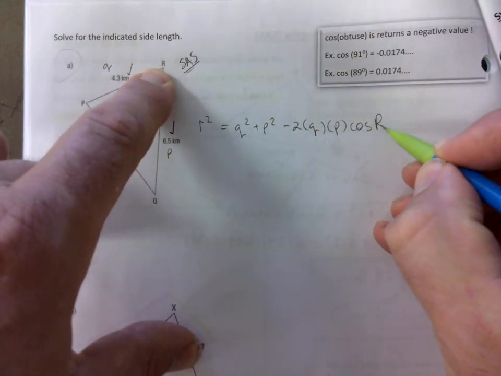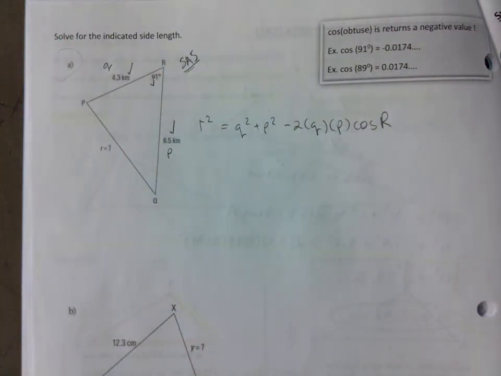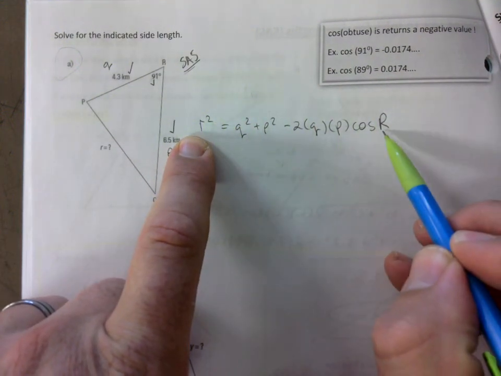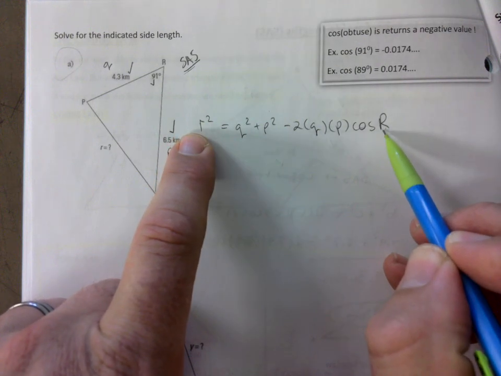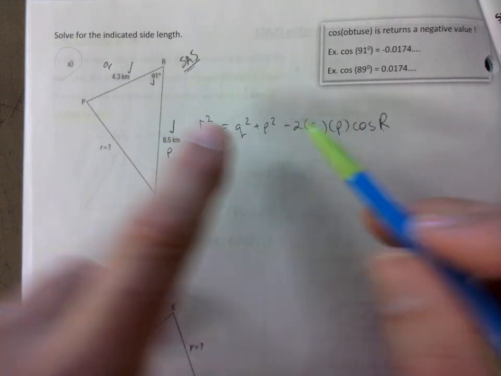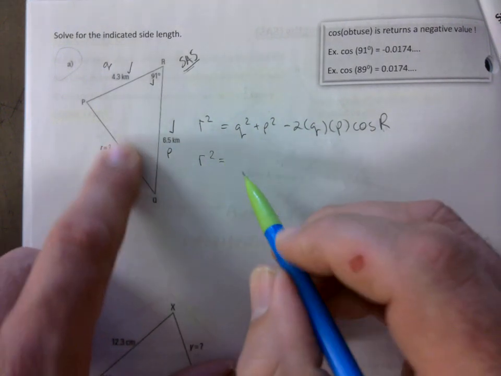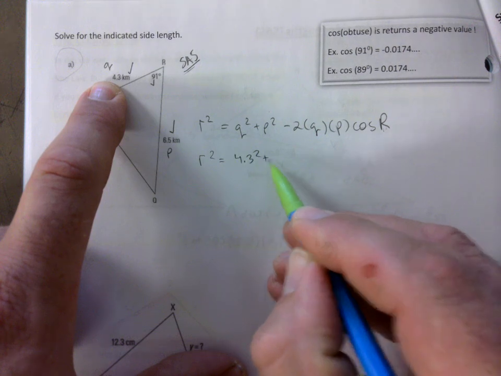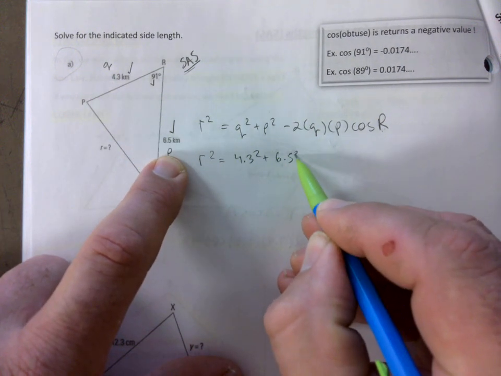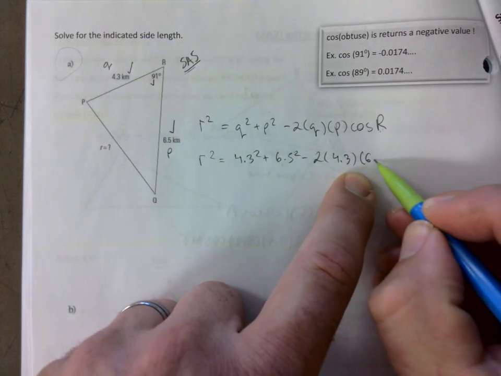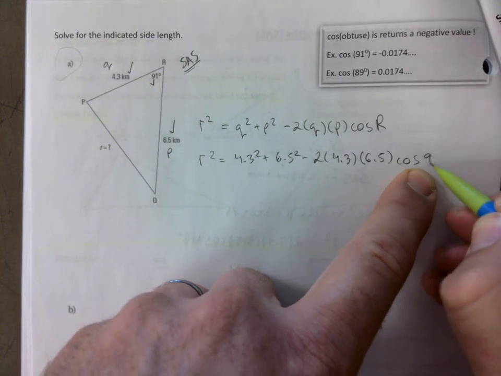Cosine of R. Okay, so if you use these letters, and I don't care if you used ABC to be honest, because I just want you to know what the pattern is. Okay? Letters mean a lot, right? Like you should see, oh, lowercase r, capital R, so these are opposite each other. And these must be the other two sides, right? That's what I want you to think of. So r squared is going to be found by going 4.3 squared. I may not do this in the order that I said, but the order doesn't matter of the two sides that you're plugging in here. So this is cosine of 91.